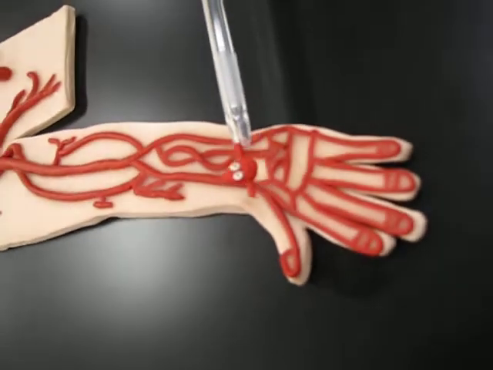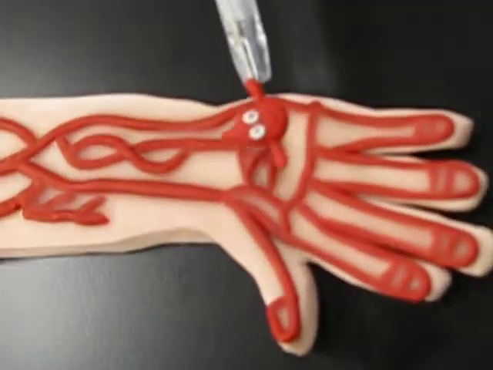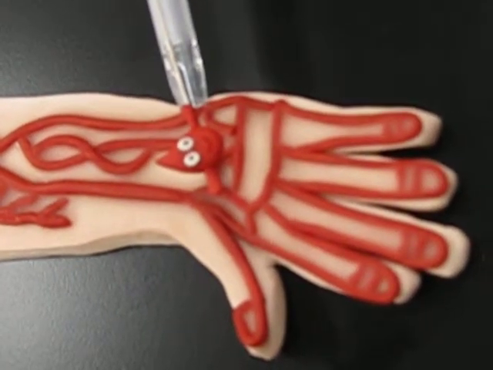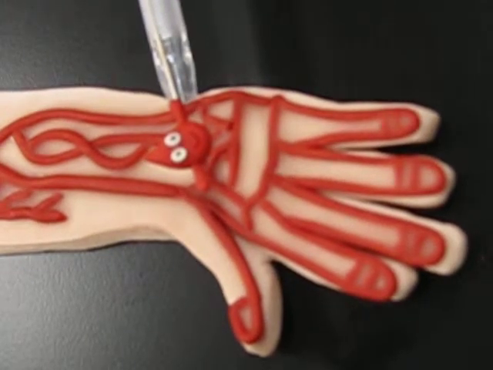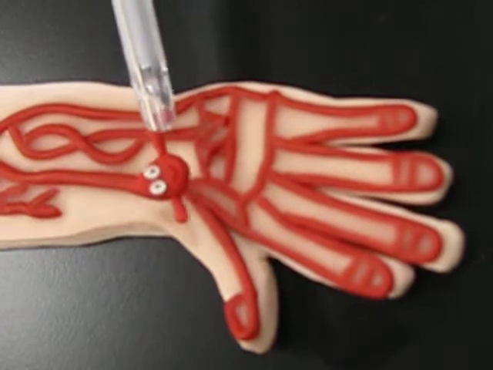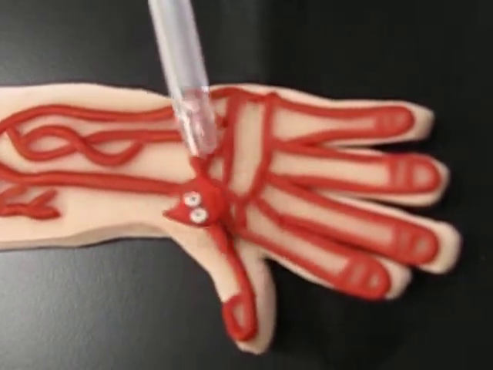The radial and ulnar arteries reconnect in the hand to form the deep palmar arch and the superficial palmar arch, both from which branches to the digits emerge. The deep palmar arch is formed predominantly from the radial artery and contributes to supply of the thumb and lateral side of the index finger.